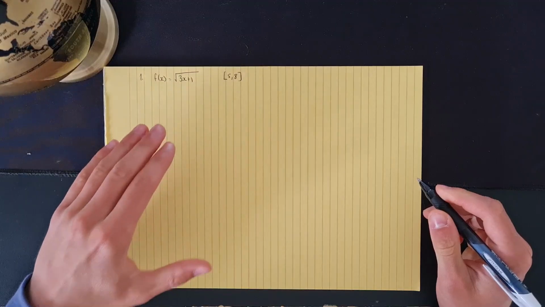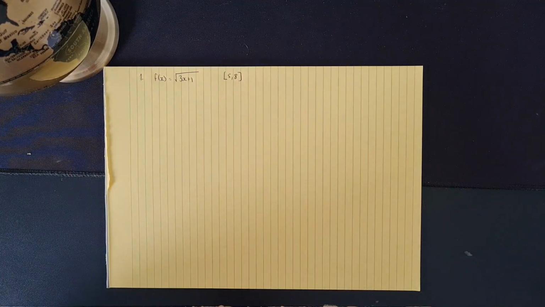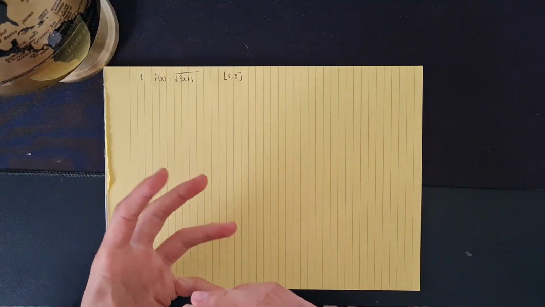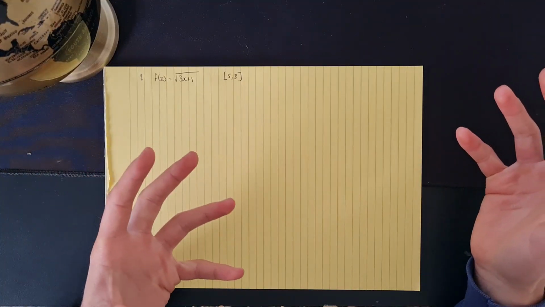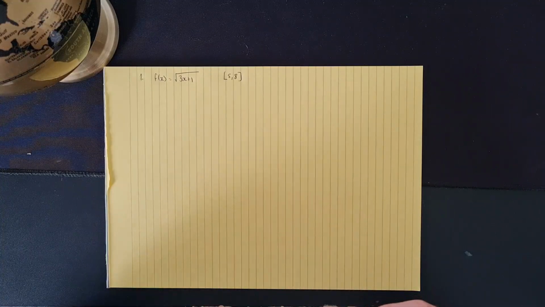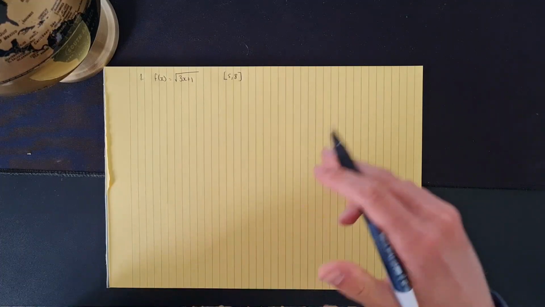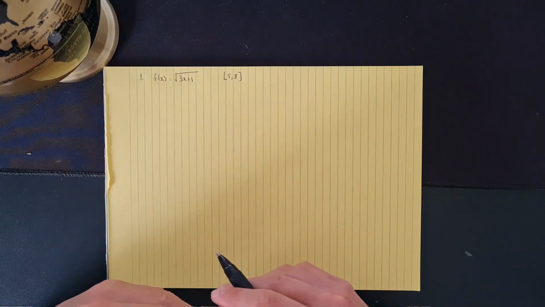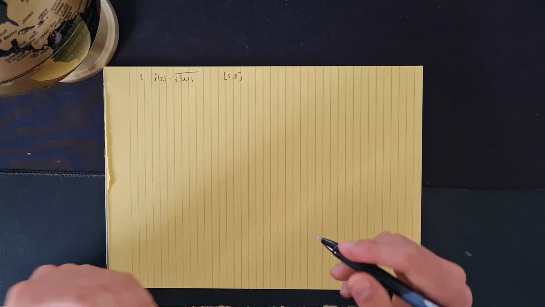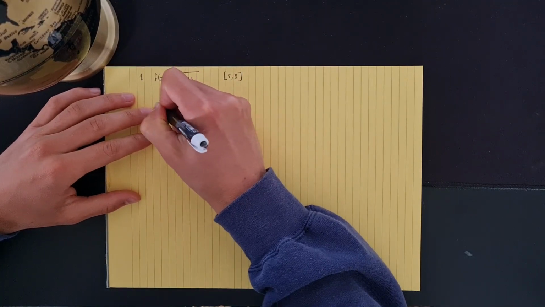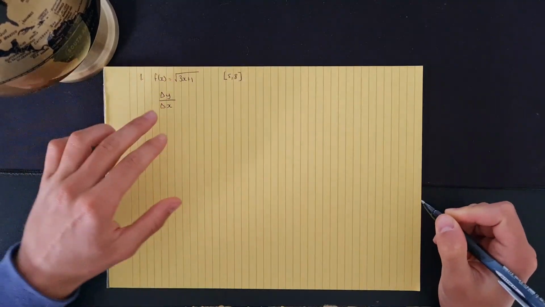Okay, so we need to find the average rate of change. Now, the very first thing to understand in derivatives, so this is differentiation, we're simply finding the slope of a line or the slope of a curve at a certain point. Here, where they're asking us to find the average rate of change, all we're going to do is the change in y divided by the change in x.